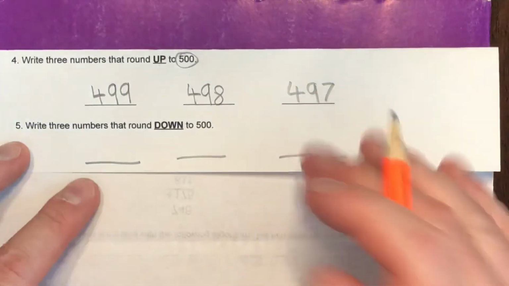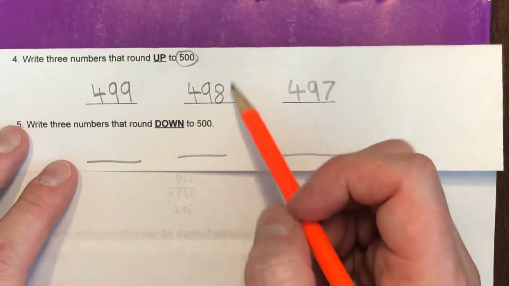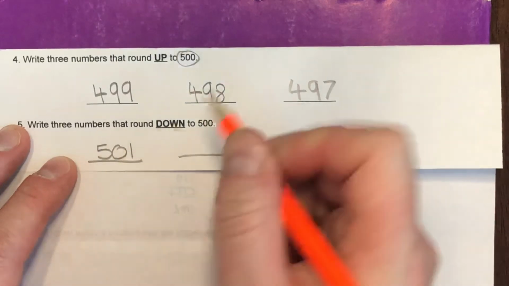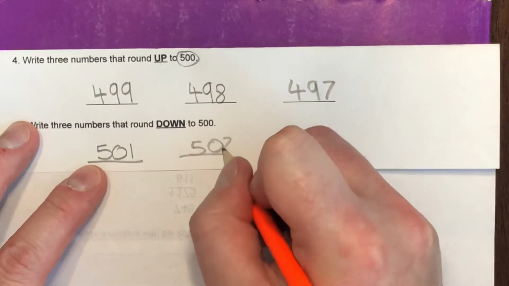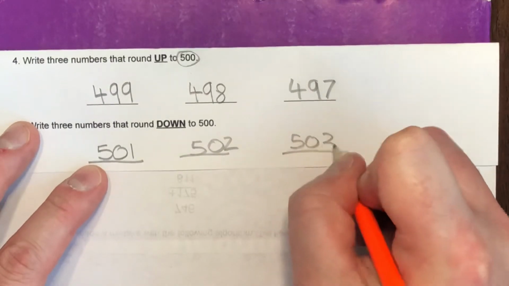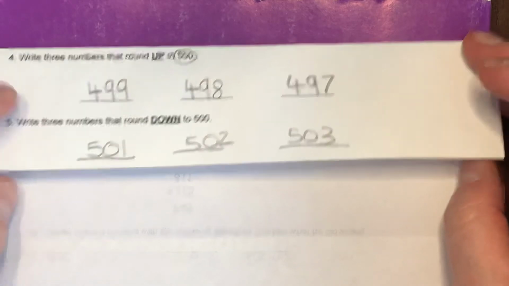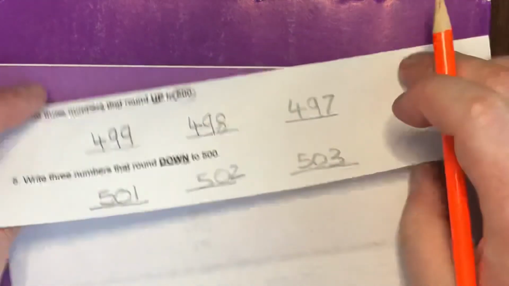And we're back, my friends. Okay, so numbers that round down, like I said up here, have to be greater than 500. And although there are lots of numbers that are going to round to 500 that are bigger, I know that I want to use the numbers that are absolutely the closest. And so for that, it's 501, 502, and 503. Did you get the same answer? Well done. Bing!